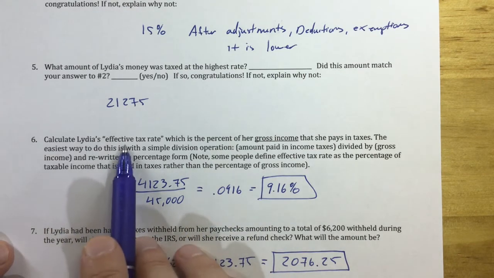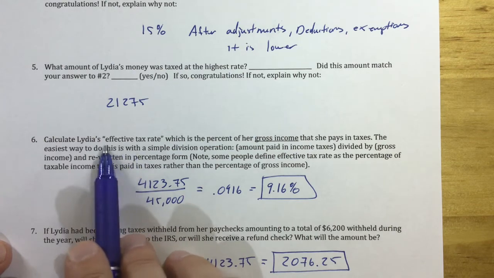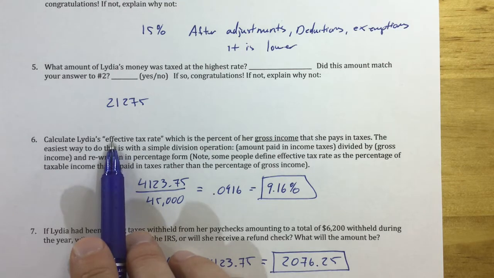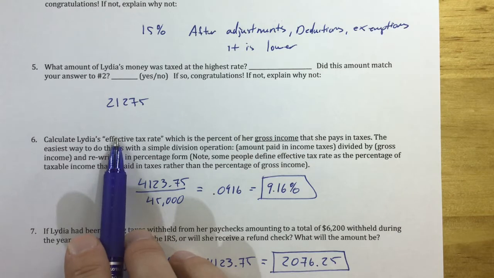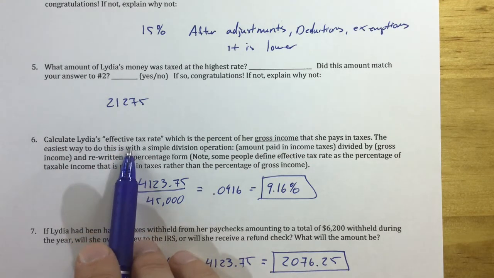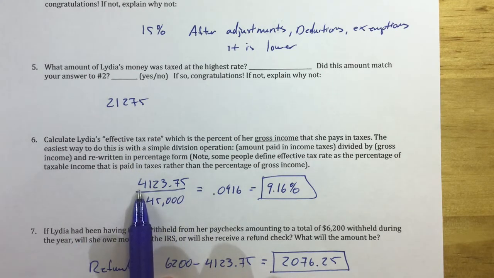We look at the effective tax rate. So we've done things with the word effective before, or I might be mixing up some classes, but it's a lot like the APY. It's the way that we sense the actual change at the end of everything that's done here. So for this, all we really do is we take the amount that was taxed, right? So that was the end of that table, the 4,123.